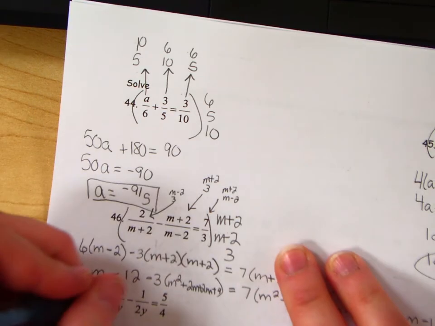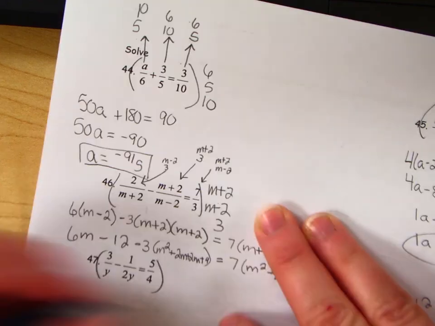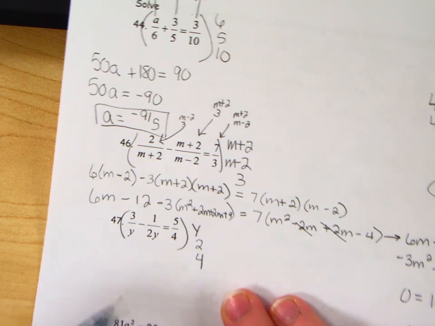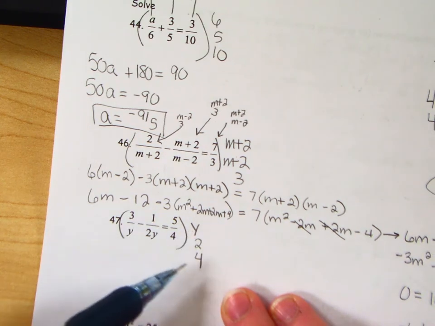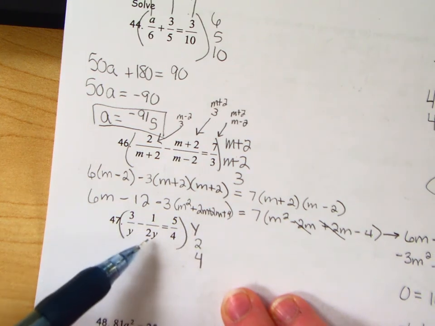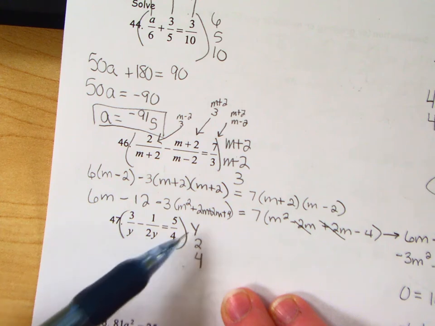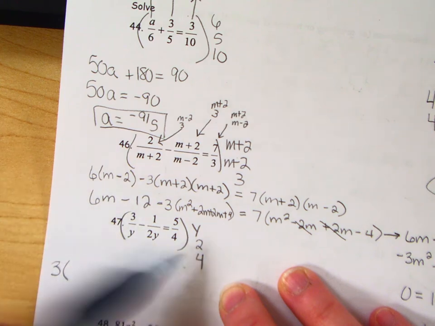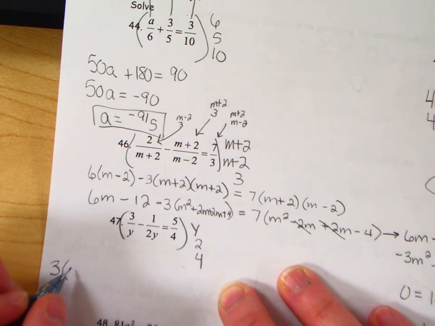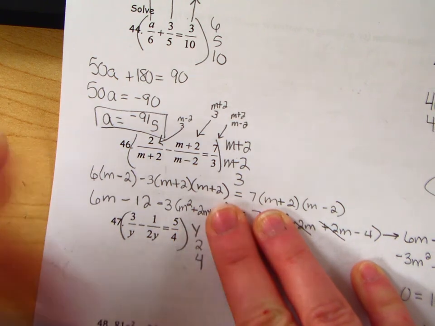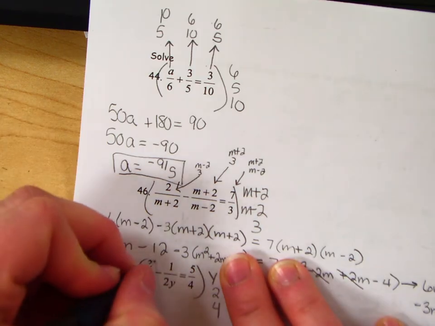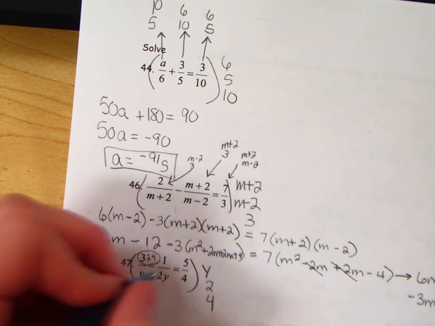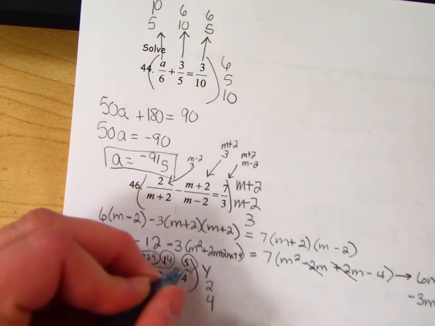Okay, common denominator in 4, 7 is a y, a 2, and a 4. Some people struggle thinking that it's a y, a 2y, and a 4, but when they're monomials like this, you just have to bring the 2 over from the middle one because there's already a y. Okay, so the 3 doesn't need a y, but it needs the 2 and the 4. The 3 needs a 2 and a 4. The 1 needs a 4. And the 5 needs a y and a 2.